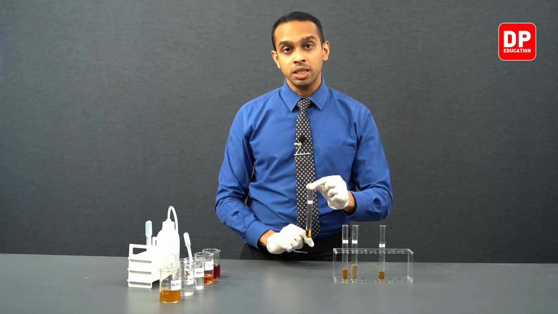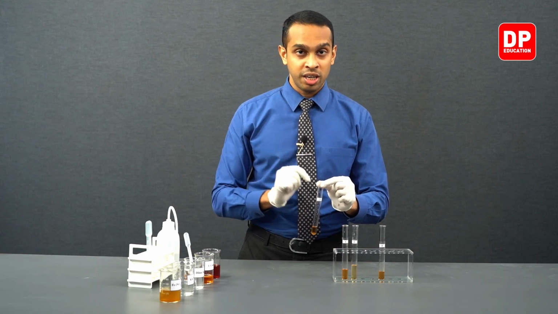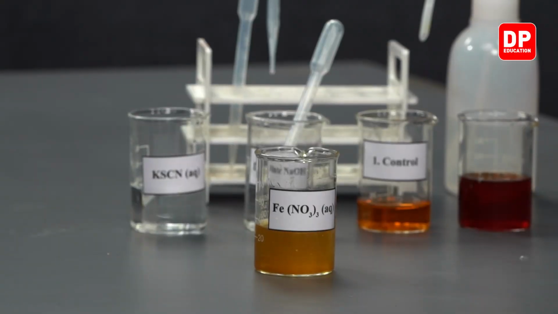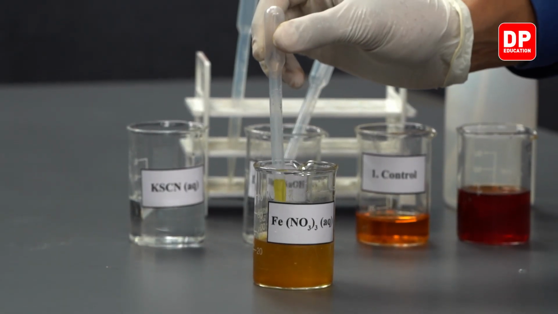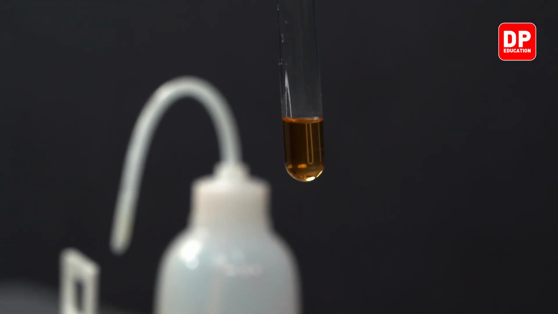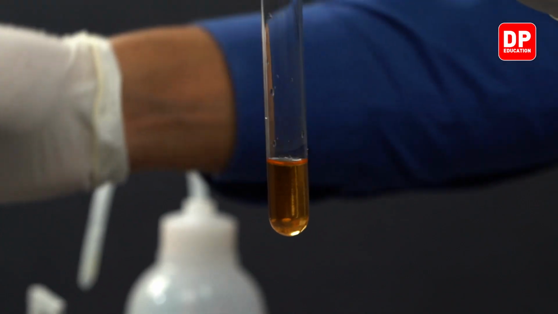To test tube 3, we will be adding a little bit of ferric nitrate again. Observe what happens to the color of the solution in this test tube.